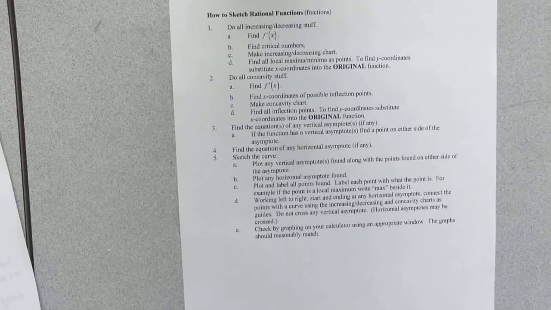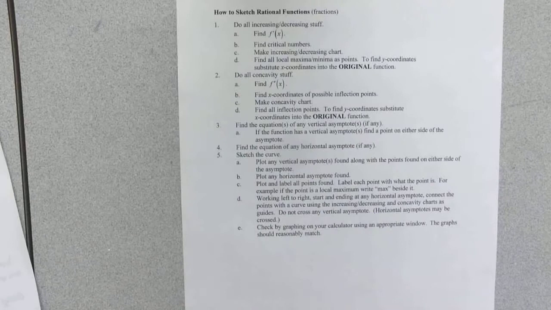Remember, what made things a vertical asymptote as opposed to a hole was that when we came close to the vertical asymptote, our limits were going to go to infinity or negative infinity, as the case may be, so the graph was going to go up or down. By finding those points, that's telling us whether we should go up or go down as we come to that vertical asymptote. 4, find the equation of any horizontal asymptote. Then 5, sketch the curve.